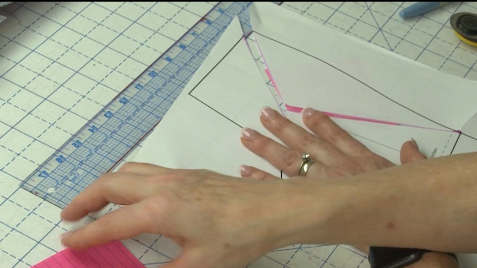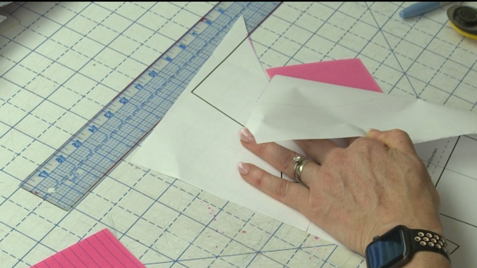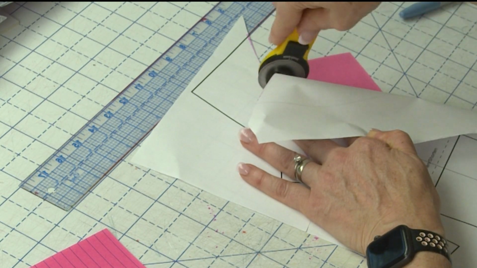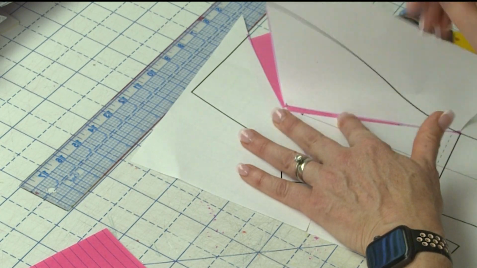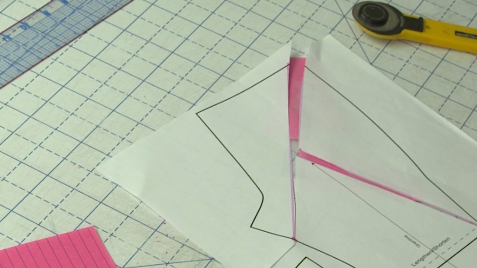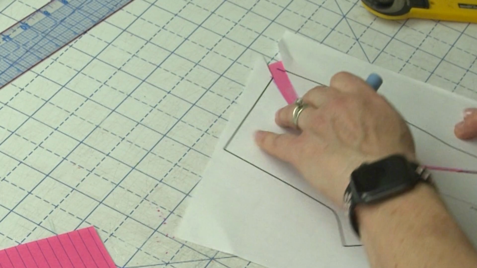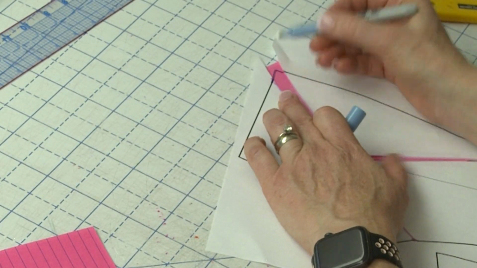So I'm going to go ahead and put a sticky note there as well. And I'll just cut off this because we don't need that. So I'll just swing this over here. All right, and then what I'm going to do is I'm just going to continue this up to here and this over here.